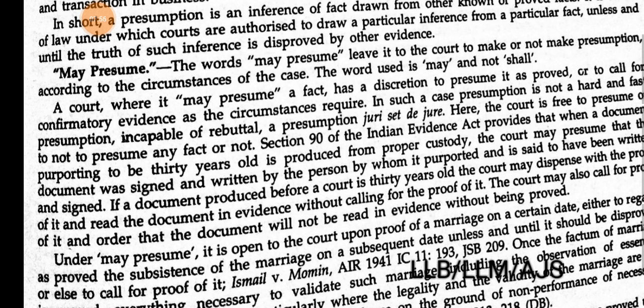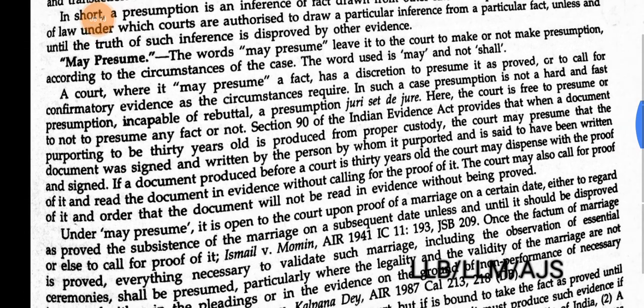A court where it may presume a fact has a discretion to presume it proved. Discretionary powers are given to the court, either to presume it proved or to call for confirmatory evidence as the circumstances require. In such a case, the presumption is not a hard and fast presumption that is incapable of being rebutted. They are capable of being rebutted. This is a presumption of jus, not juris et de jure. Here, the court is free to presume or not to presume any fact.